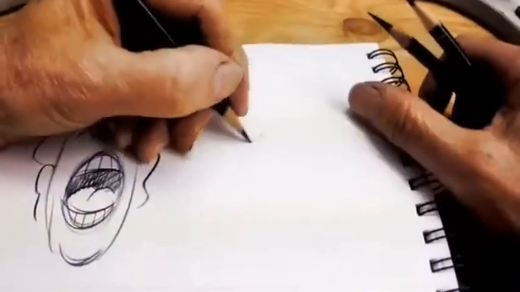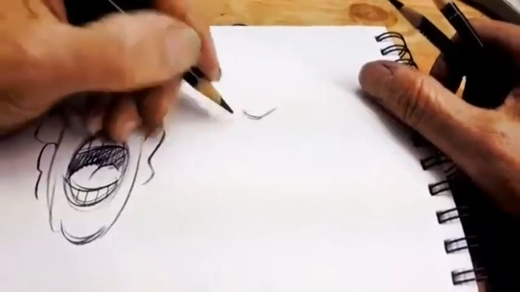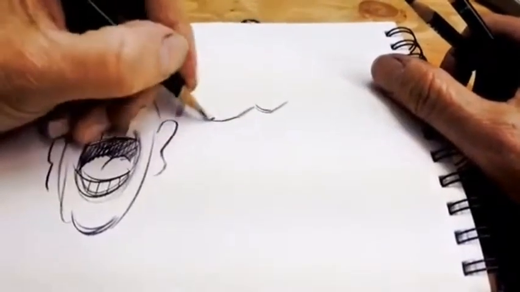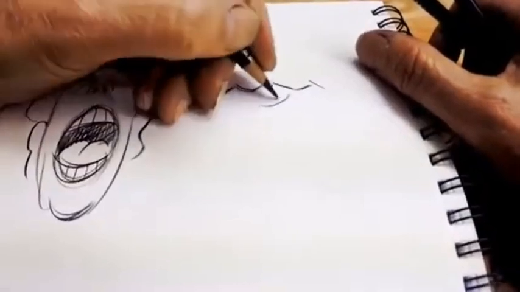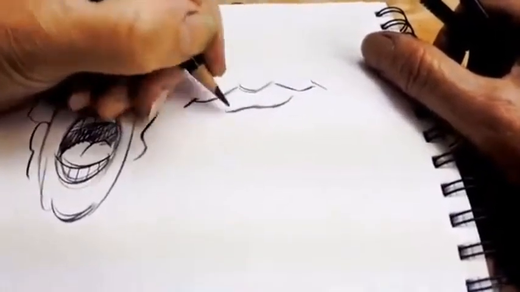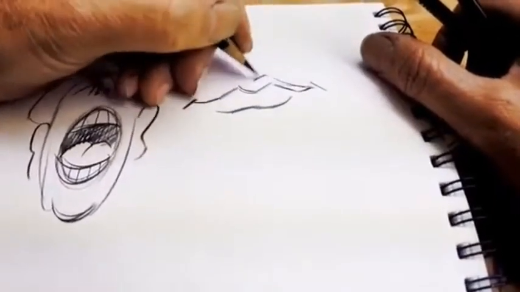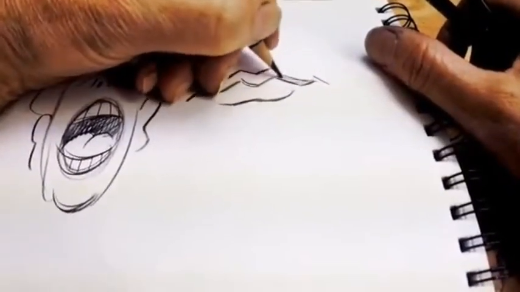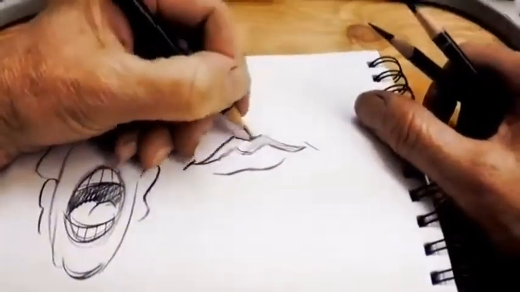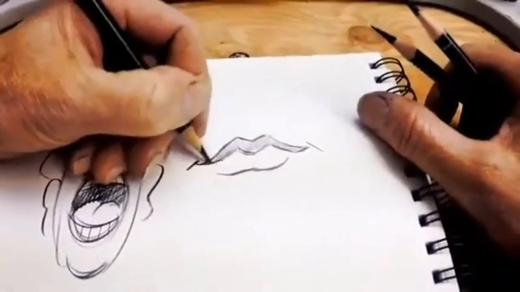So let's draw some lips here. These are female lips. And the upper lip is usually darkened in.